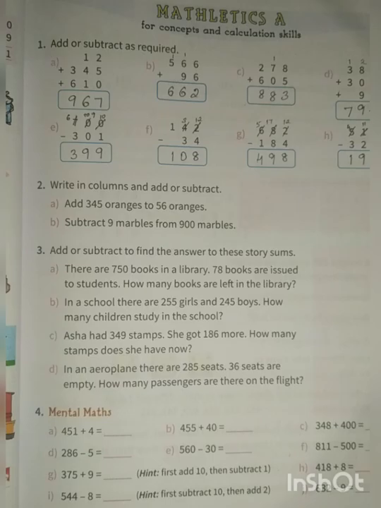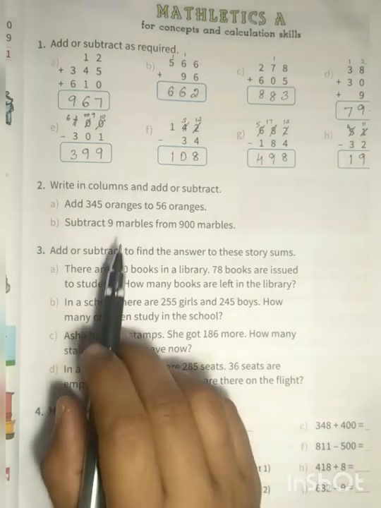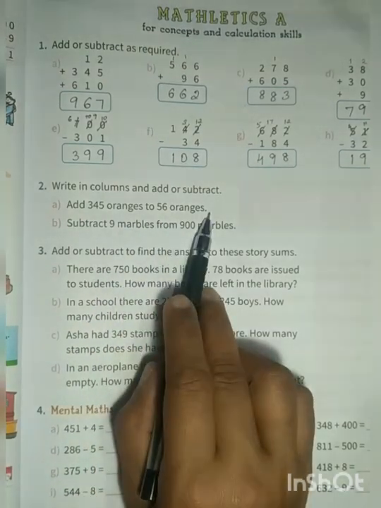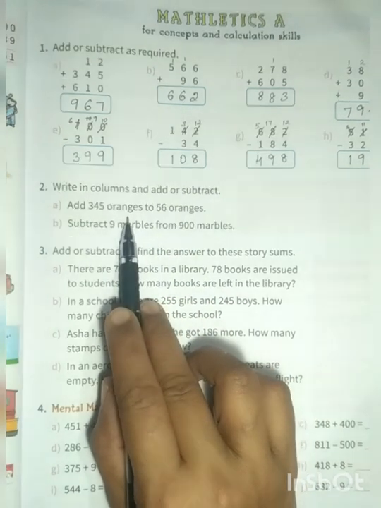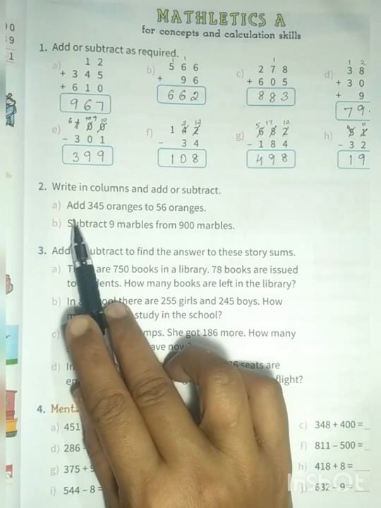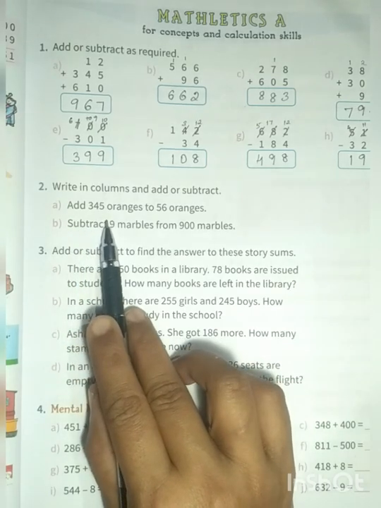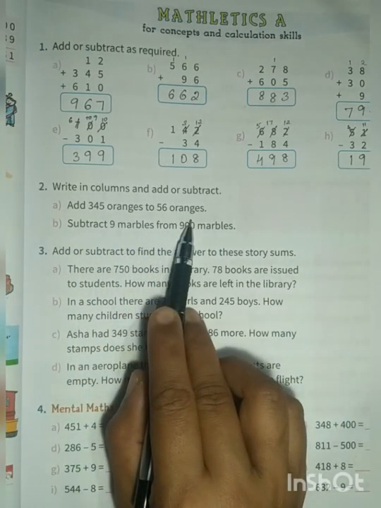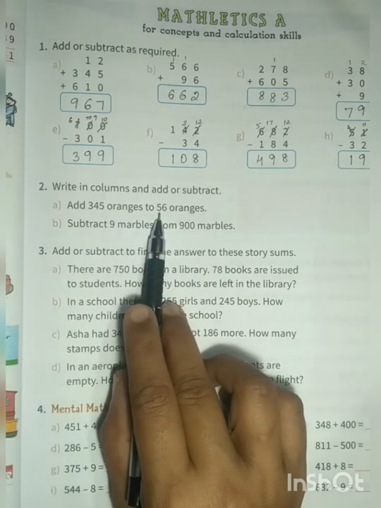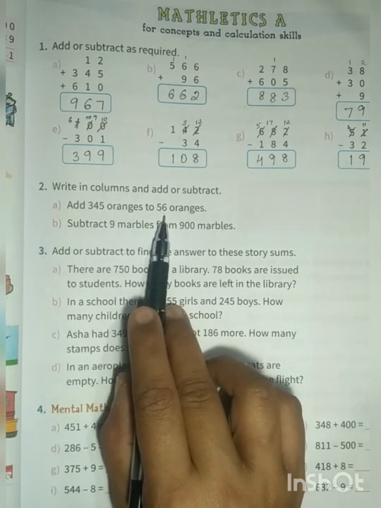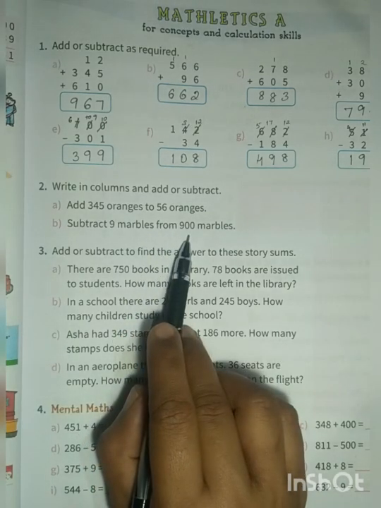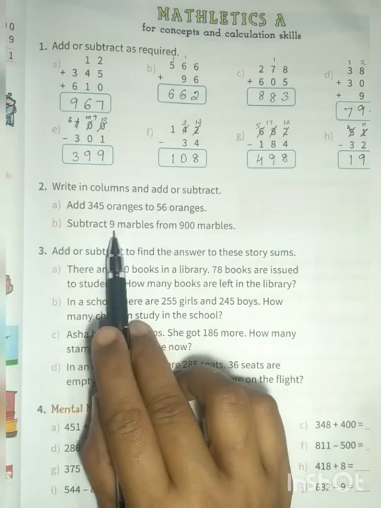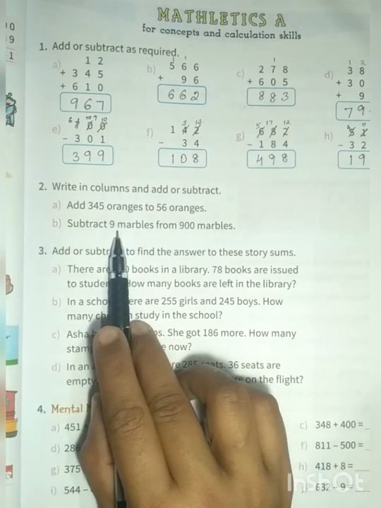The next one, second main, write in columns and add or subtract. As it is written here, A1, add 345 oranges to 56 oranges. In addition, we can write the smaller number up or down. That doesn't matter. But in subtraction, always remember that you have to write the bigger number on the top and the smaller number on the bottom. Okay?